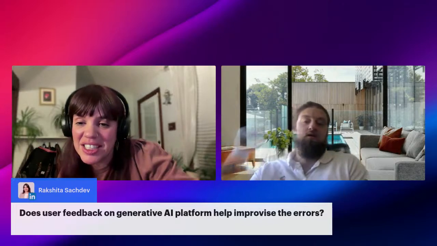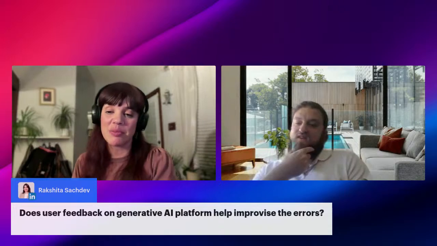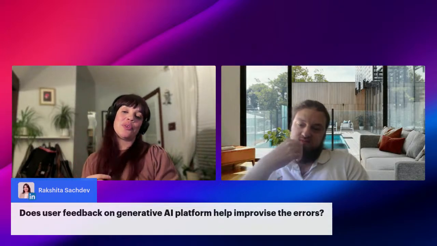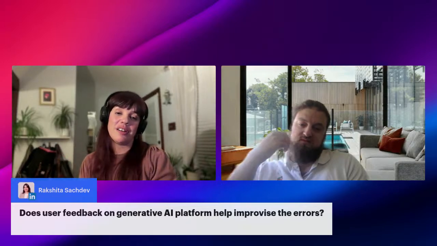Yeah, Hashita Shad Dev, I'm so sorry if I'm not pronouncing your name properly, but we do have a question. It's asked, do user feedback on generative AI platforms help improve the error?